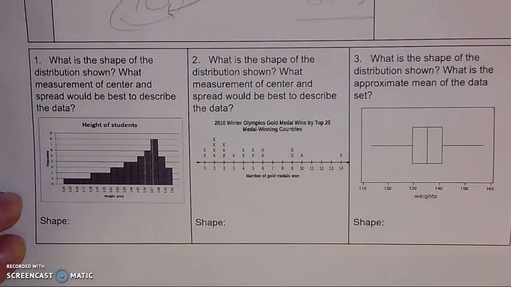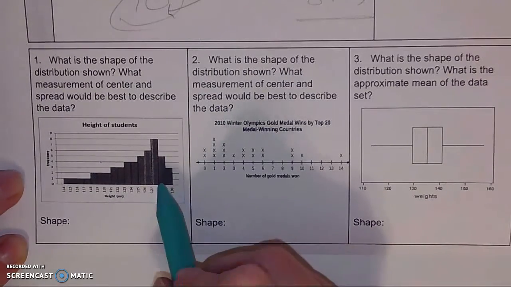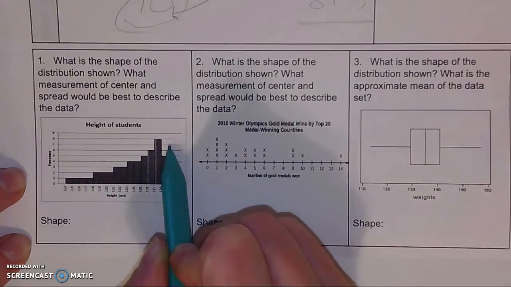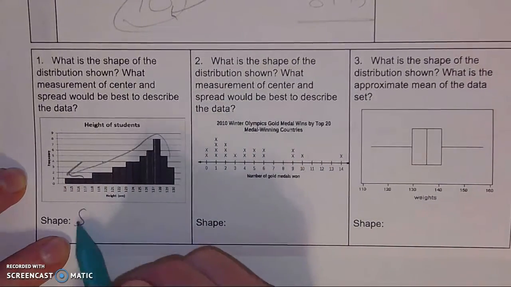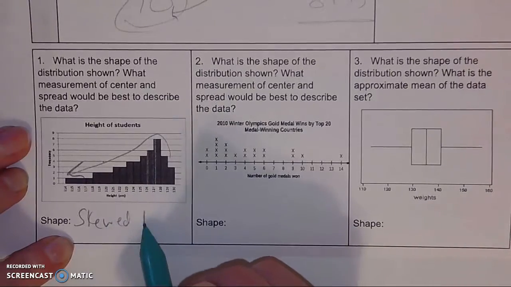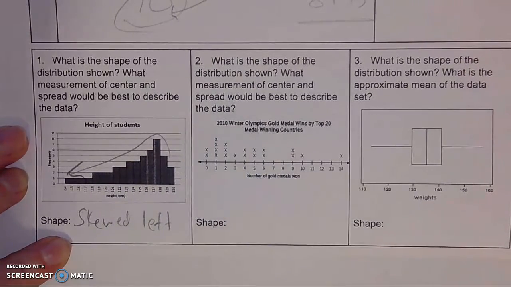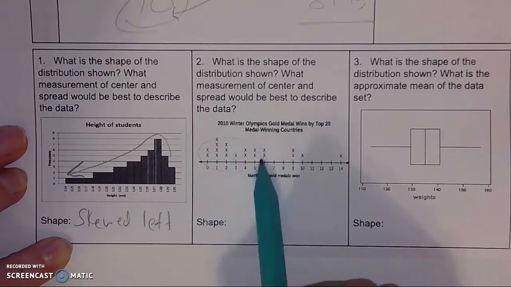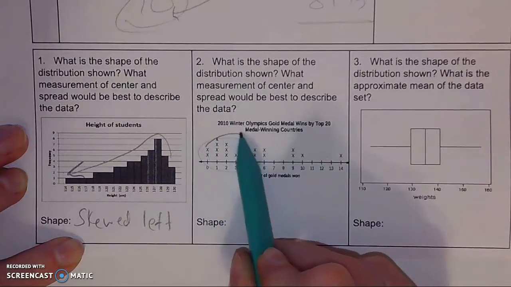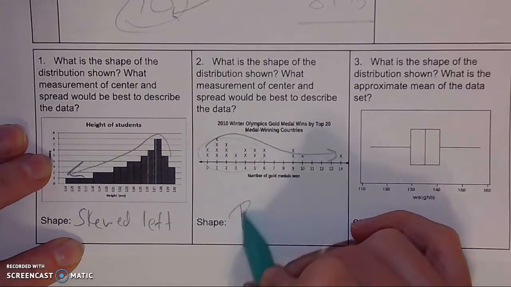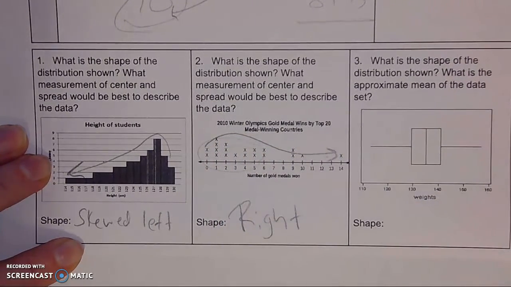So down here, I'm just asking the shape. If I have a tail going towards the left, then it's going to be skewed left. This one, the vast majority of the data points are here, but I have a couple here, so it kind of has this shape to the right. I'm going to skip the word skewed and just say skewed to the right.